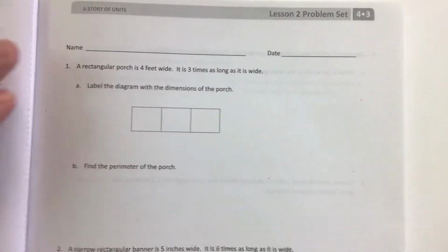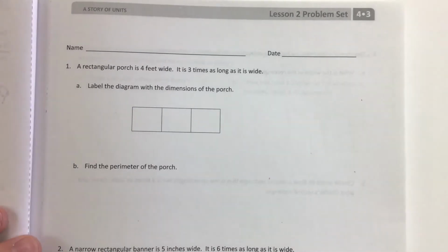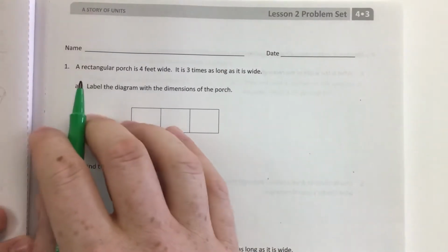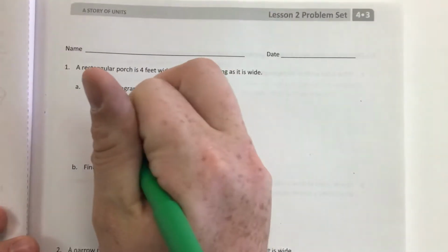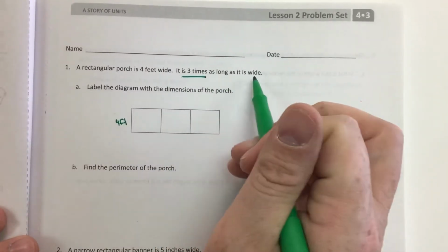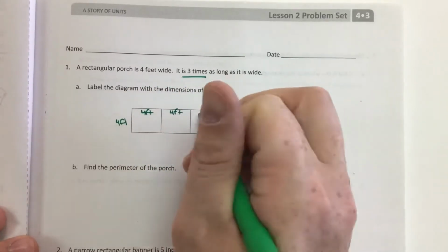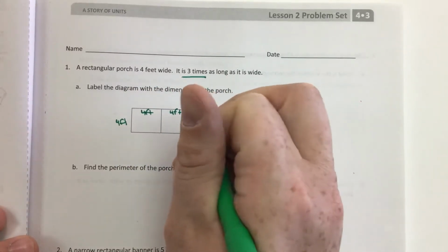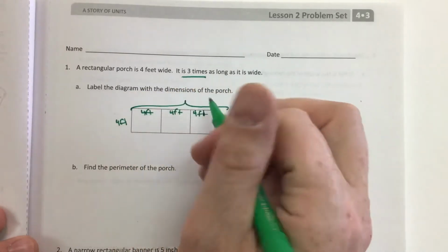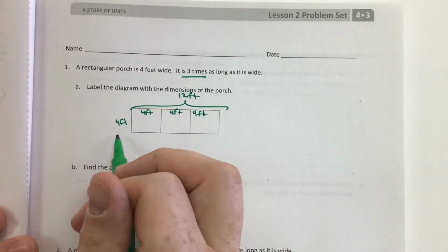Module 3, Lesson 2 problem set, we're going to jump into using our area diagram, our area model, as a reference point for our multiplication skills. So for question number 1, it says a rectangular porch is 4 feet wide. It is 3 times as long as it is wide. So I know it is 4 foot, 4 foot, and 4 foot. Which means that the total length, when it's 3 times larger, would be 12 feet by 4 feet.